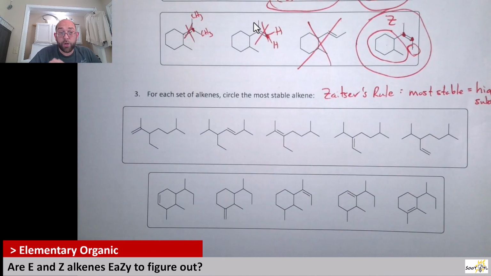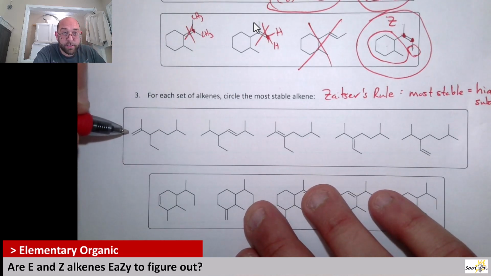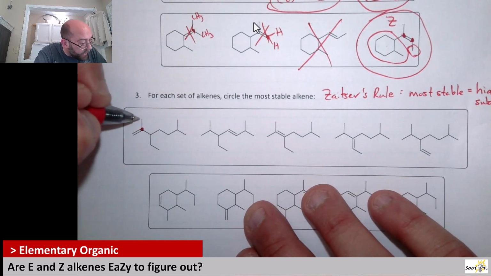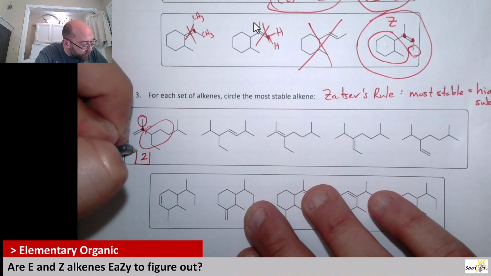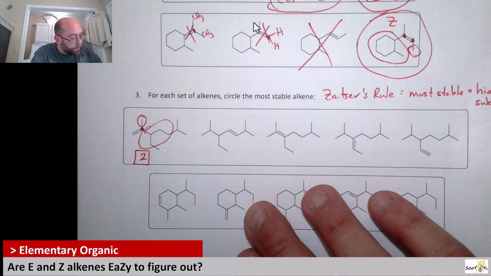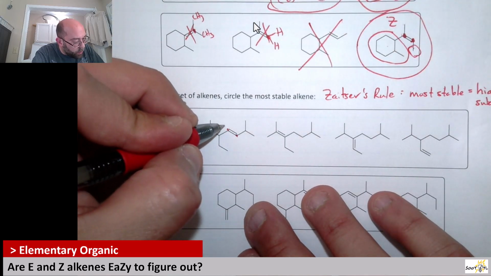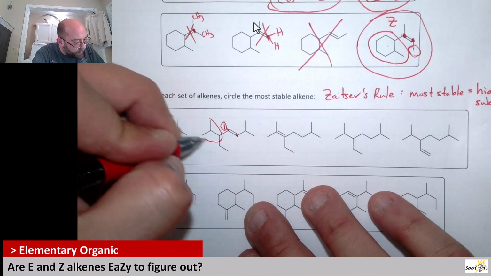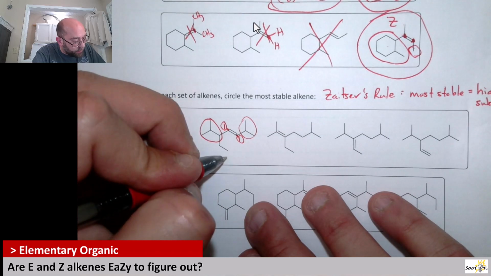So really what we're going to do is count how many substituent groups each double bond has. So for this one, you don't count hydrogens. Okay, so for this one, we only count this and this, right, all of that. So this has a count of 2. All right, this one right here, right? You've got one on this side, all of that stuff. And then you got one on this side, all of that stuff. So that has a count of 2.